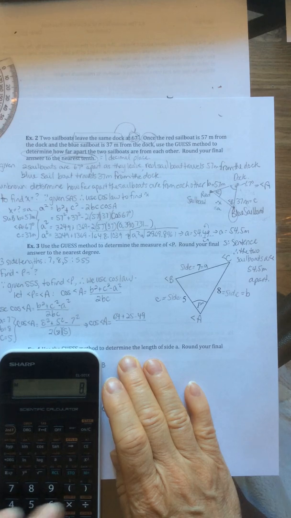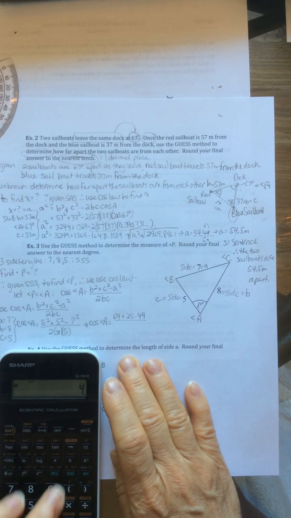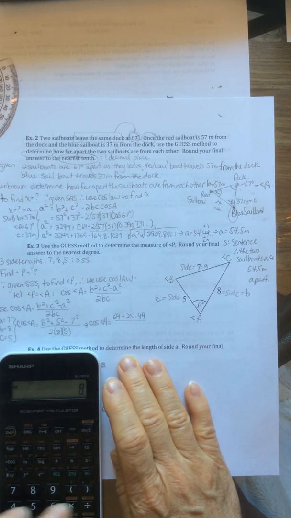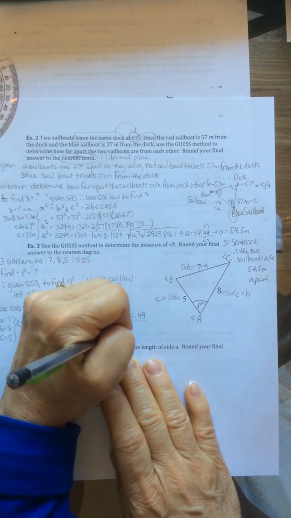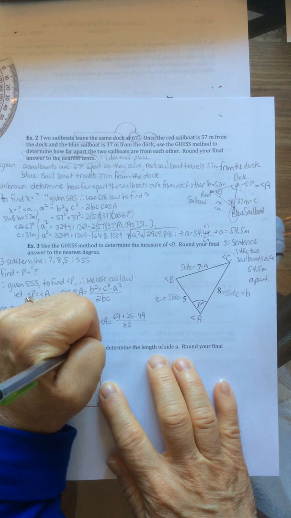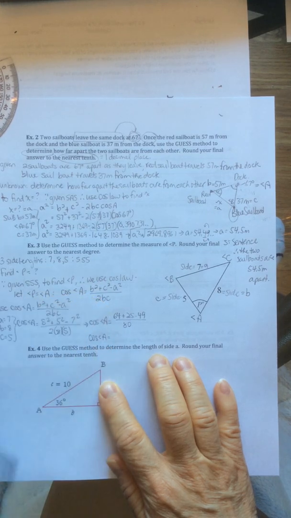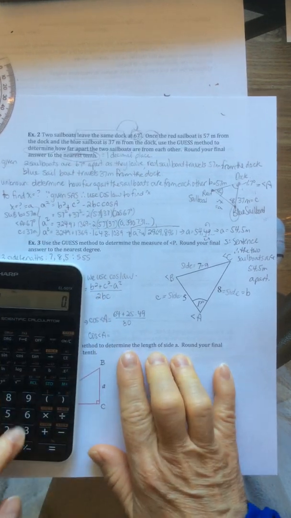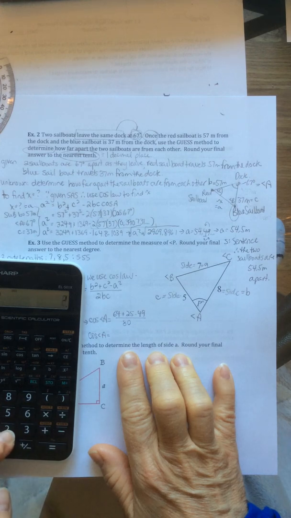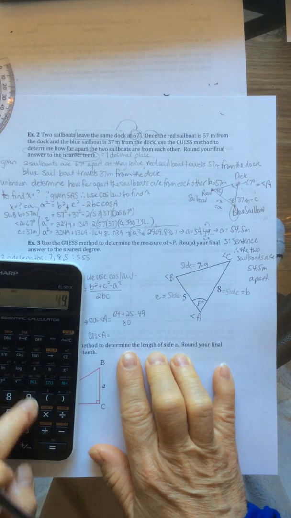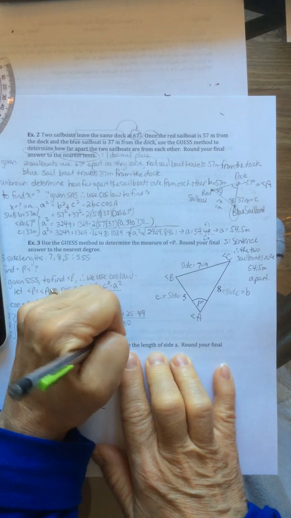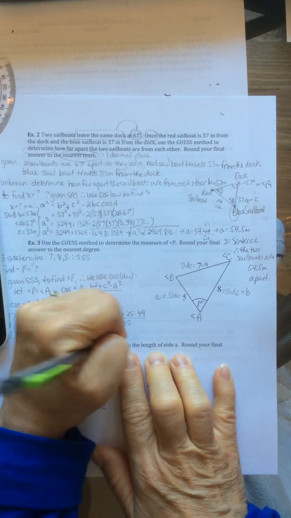So the cos of angle A is equal to 64 plus 25 minus 49 is 40. So 40 divided by 80.